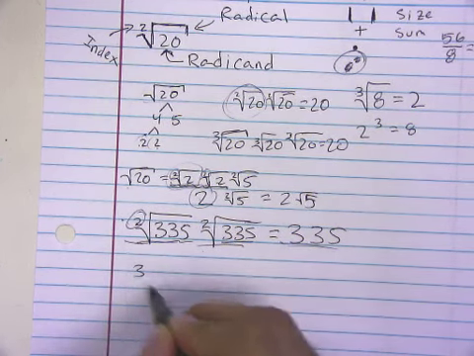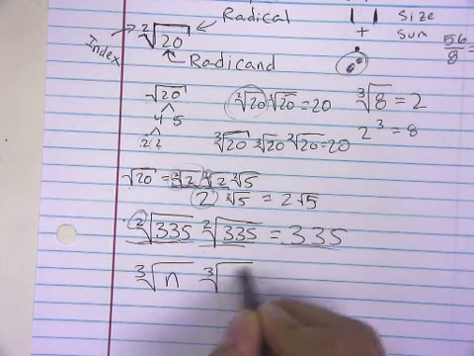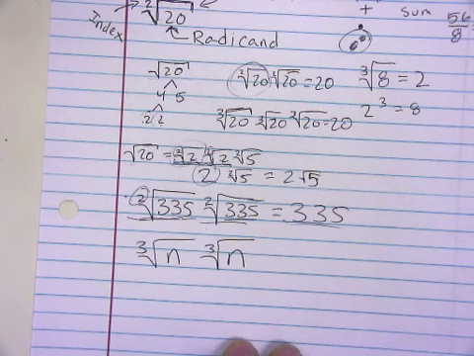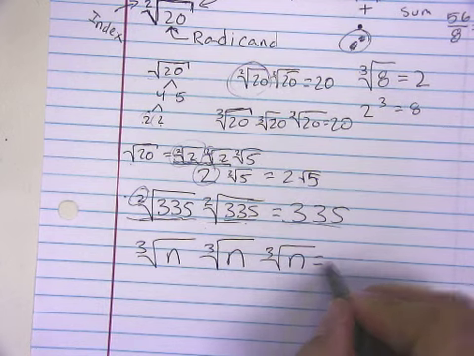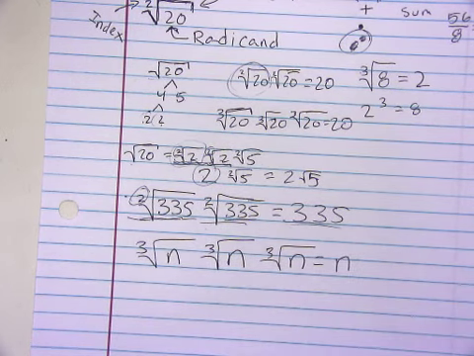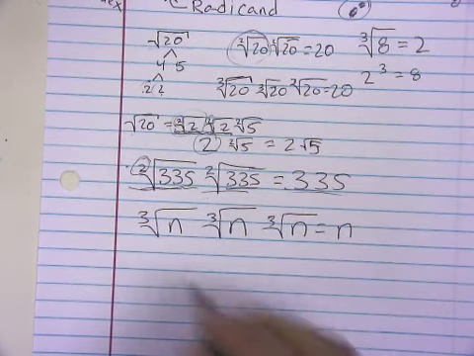So if you had, for example, the third root of, I don't know, n times the third root of n, would that be anything useful? Not really. But if we have 3 of those things multiplied together, well, then by definition, that would be exactly n.